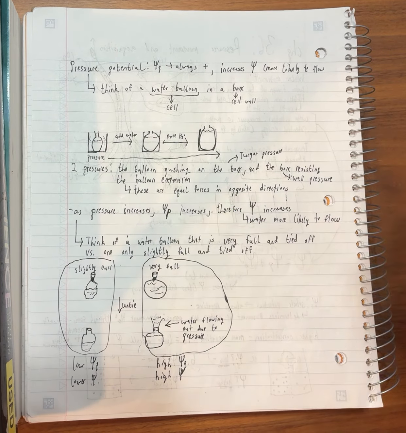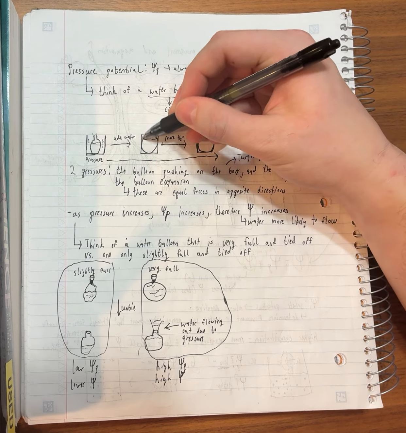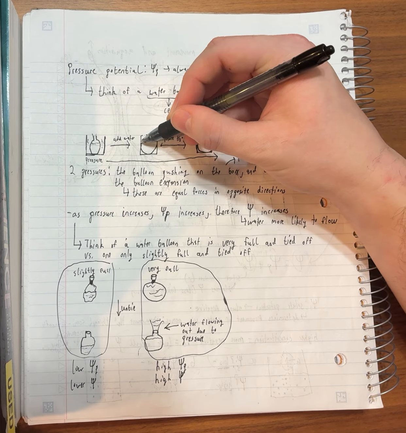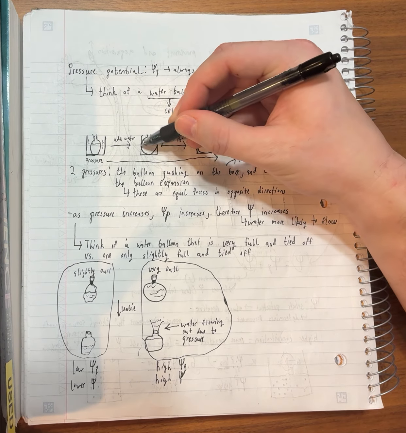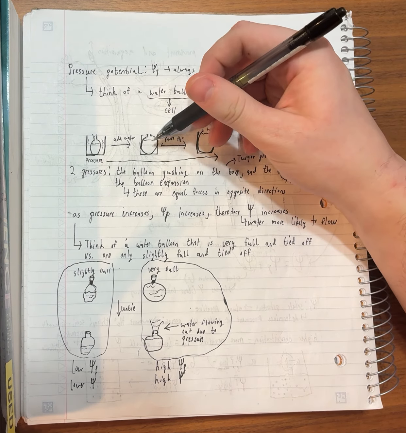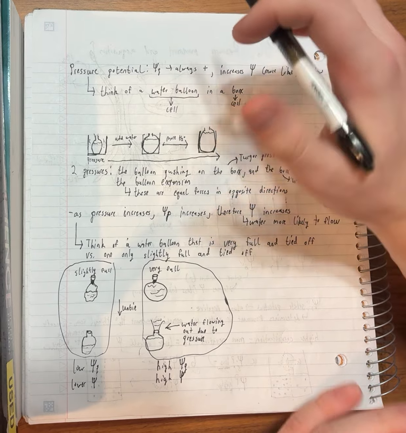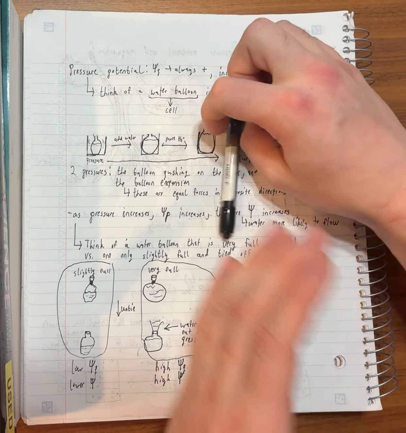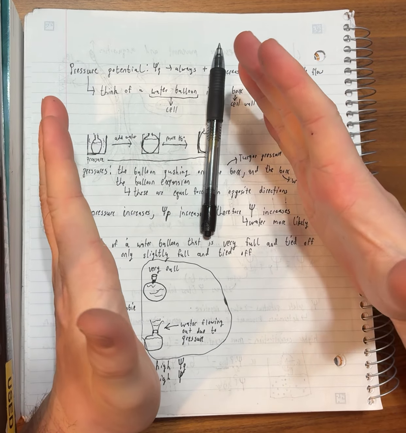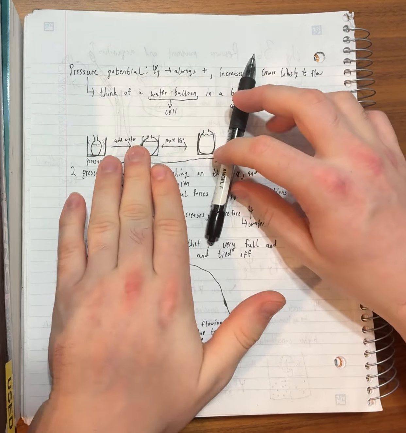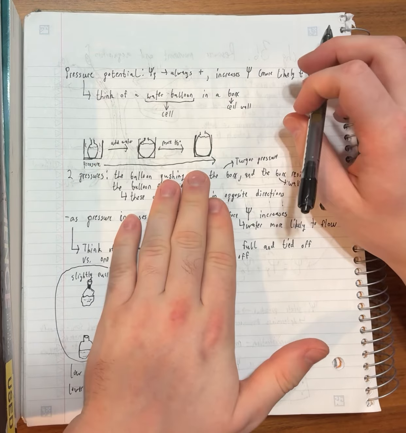But then if I add water and I fill this balloon up more, you can see it's starting to press on the sides. So now that pressing on the sides is going to have a little bit of pressure to it. It's going to be sort of pushing water out a little bit. Water wants to leave a little bit more now.